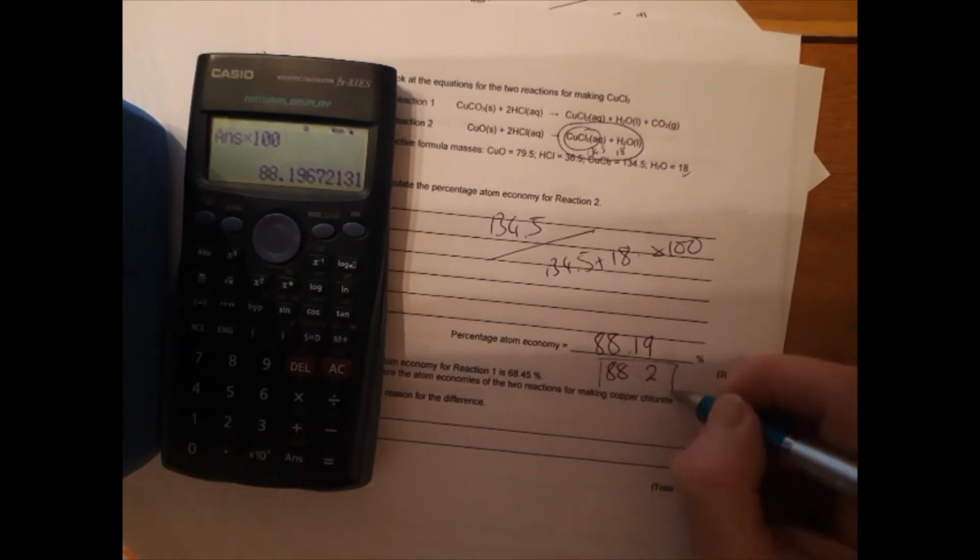I'm going to write that in, put that in brackets like that. What do they ask for? Let's have a look at the mark scheme. 88.2, 1 mark.